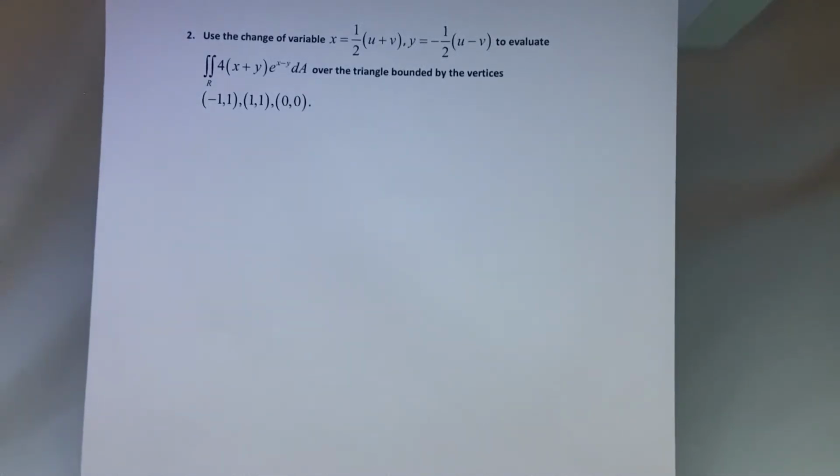Okay, let's try this again. Use the change of variable x equals 1/2 (u plus v), and the same change of variable y equals -1/2 (u minus v), to evaluate the double integral of 4 times (x plus y) times e to the x minus y dA over the triangle bounded by the vertices (-1, 1), (1, 1), and (0, 0).